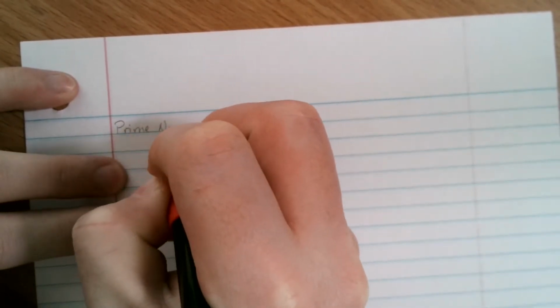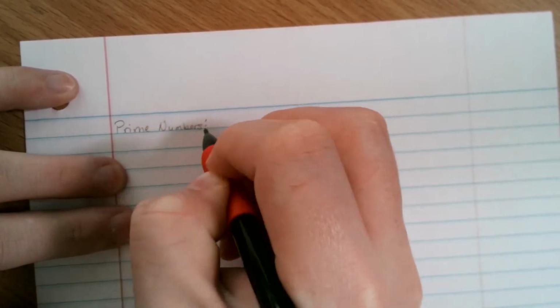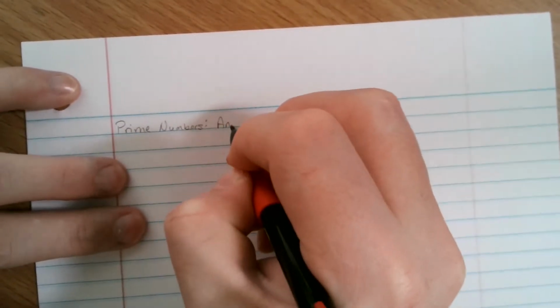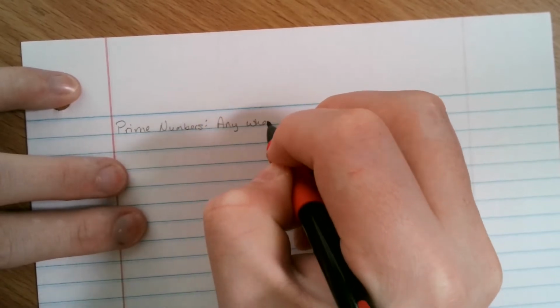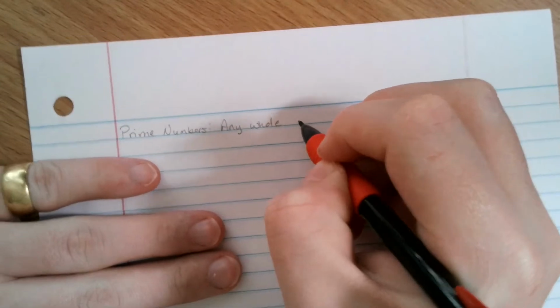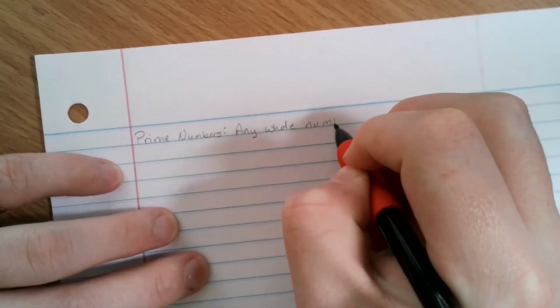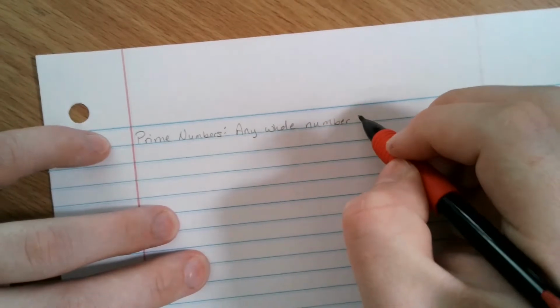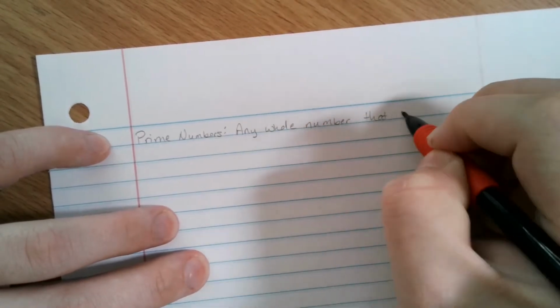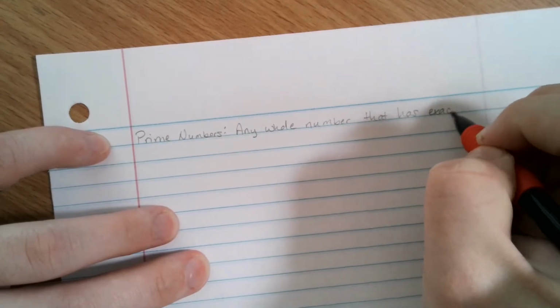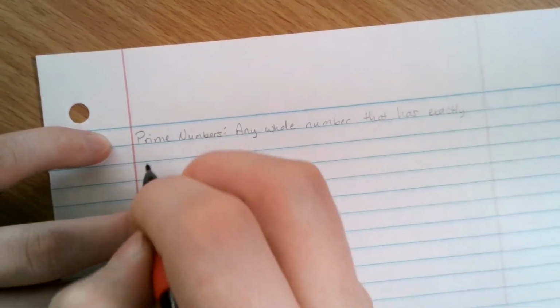Here we are. Okay. Yes, we're going to go over what we have been talking about with fractions from the very beginning, starting with the first bit we know about: prime numbers, which are any whole number that has exactly two factors, one and itself.